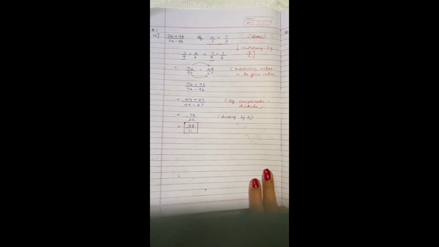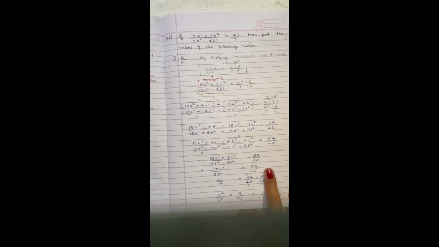So by componendo dividendo we can put (7a plus 9b) upon (7a minus 9b) as (49 plus 27) upon (49 minus 27), which gives us, if we add them, 76 upon 22, dividing it by 2 again, that is 38 upon 11 is the answer. Let's come to question number 2.